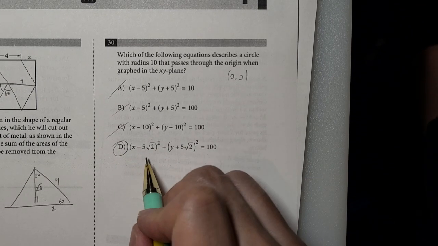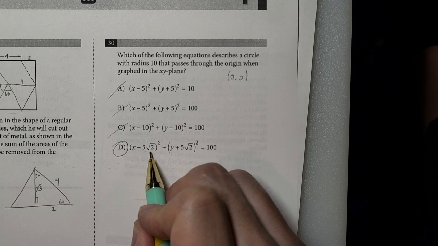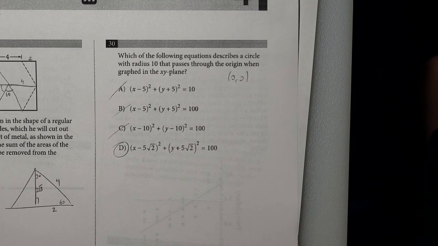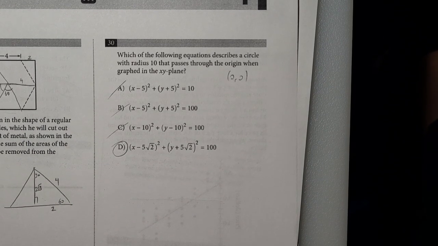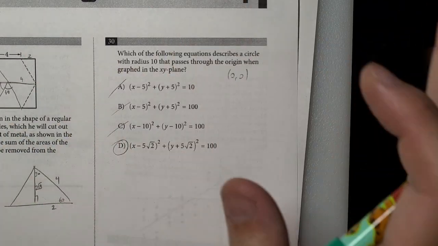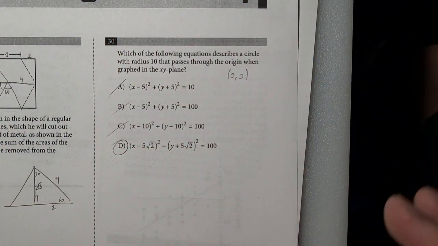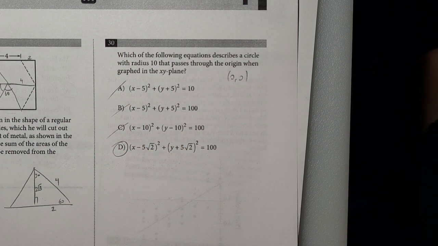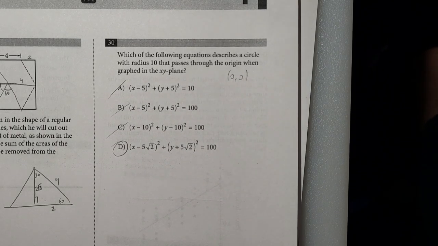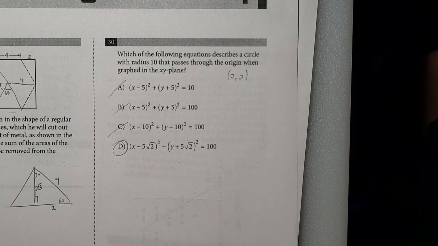We can even check. It'll be 5 root 2 squared. What would that be? That would be 25 times 2, which is 50. So 50 plus another 50 for sure that's 100. That's how we do that one. See, this is not actually the hardest one. But usually, as you progress sequentially, the last ones are usually the harder ones. At least when I took it, it was the case. I'm not sure if it is still the case now, but it seemed like it so far.